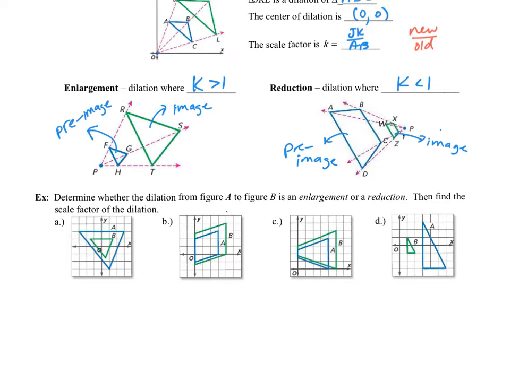Then find the scale factor. Okay, so we need to remember that we're going from A to B. So that means A is our pre-image. So A will be the pre-image. Think of that as the old shape. And then B is going to be the image. So think of that as the new. So pre-image is old, image is new.